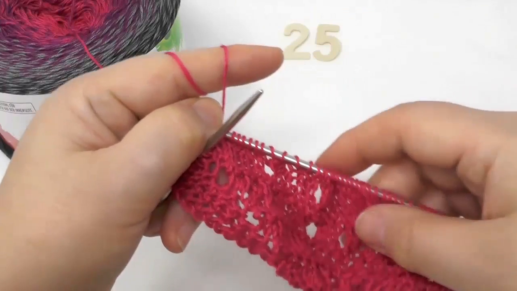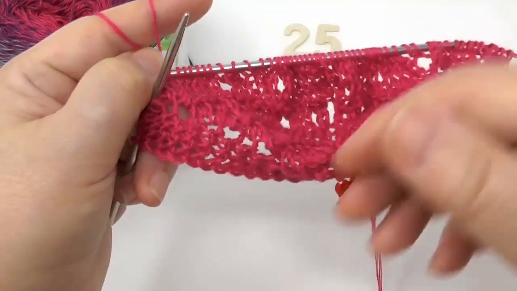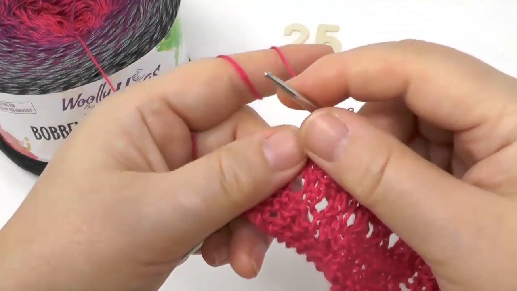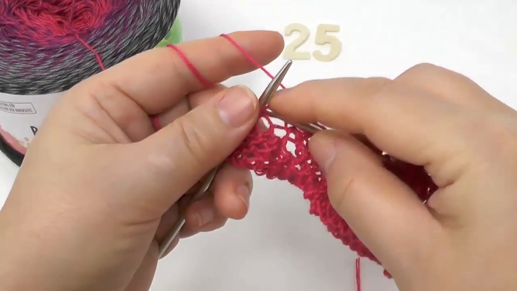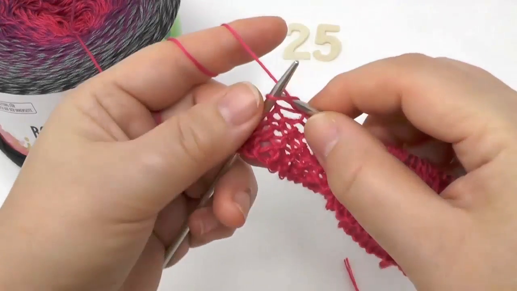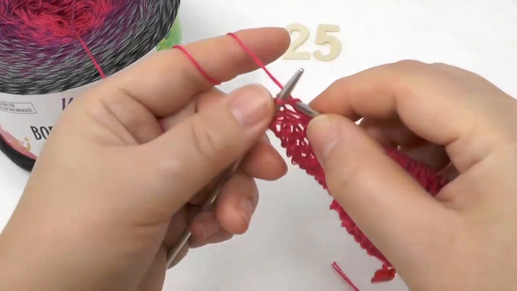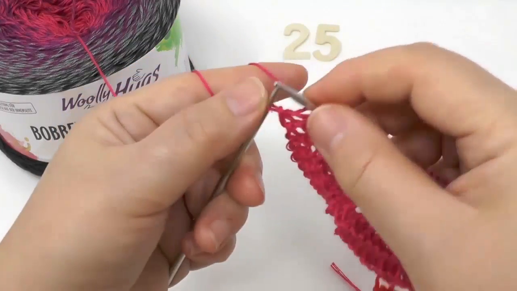This is where the yellow box of your written pattern ends, where the pattern repeat is finished. Here too you would start the repeat anew if you had more stitches. And then we end the row with 2 knit stitches, a yarn over, the usual 3 knit stitches, and the border stitch.